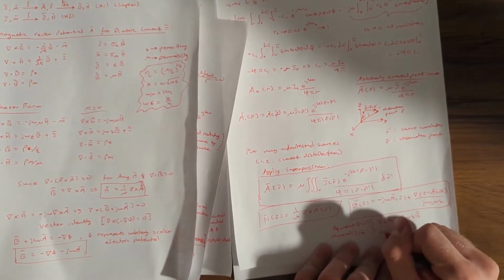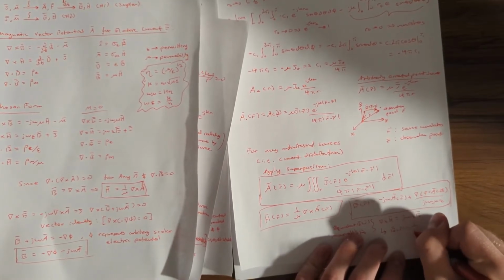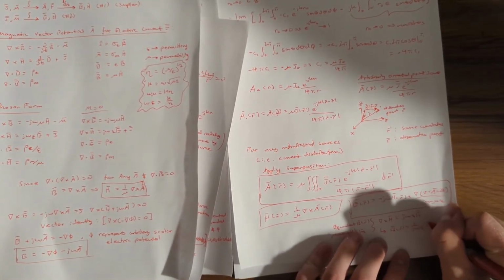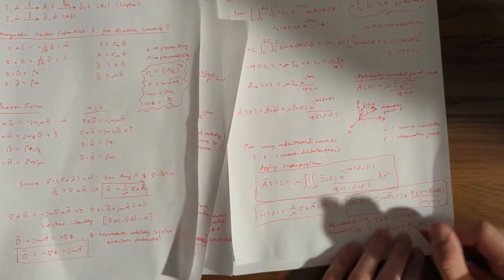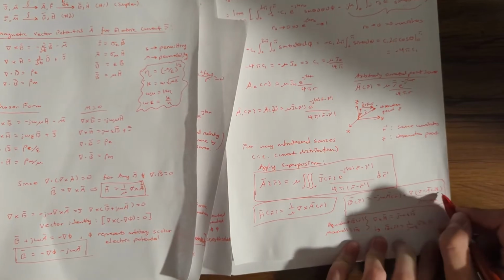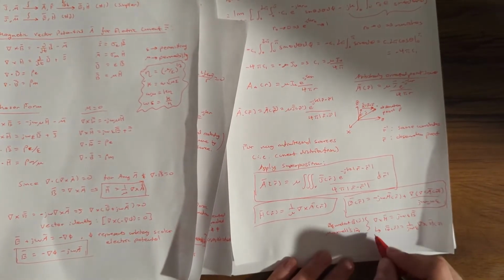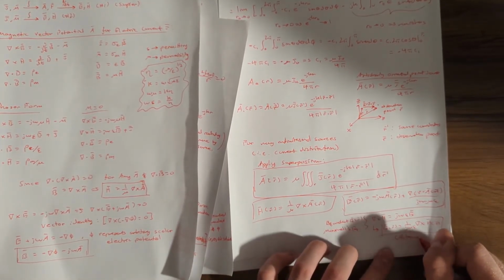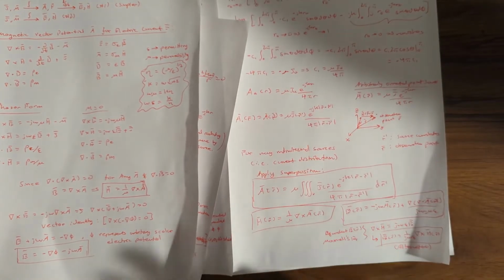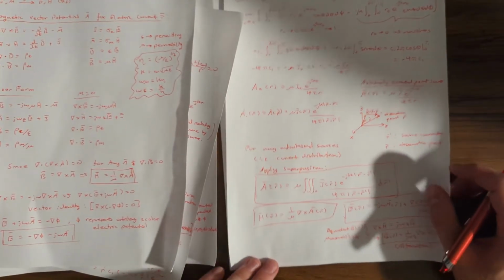Therefore, your E of R will be 1 over j omega epsilon times your curl of H. So if you've already found this, you can use a relationship to find your E of R instead of doing all of this work. This is an alternative method for finding E. So yes, there you go. There is your magnetic vector potential.